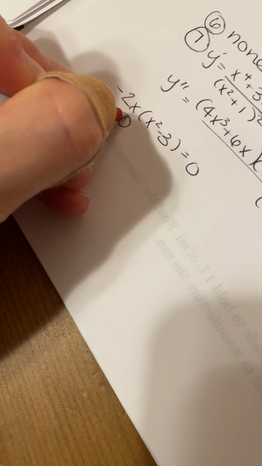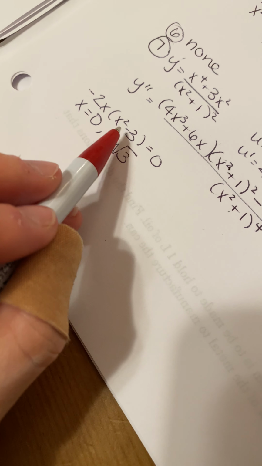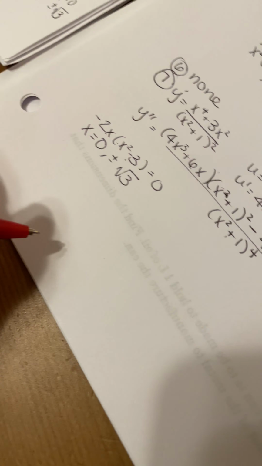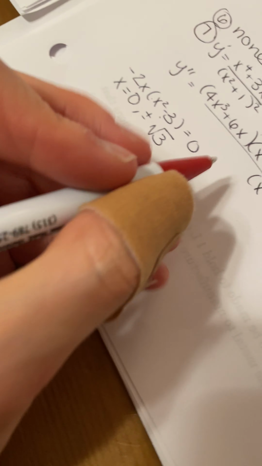We set the top equal to 0. We set the bottom equal to 0. We've already talked about it. The bottom never equals 0. And the top is going to equal 0 when negative 2x is equal to 0, so at x equals 0, and at plus or minus root 3, right? x squared minus 3 is equal to 0, so x is equal to plus or minus root 3. So those are our potential points of inflection.